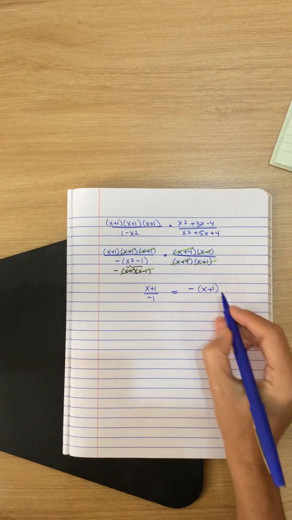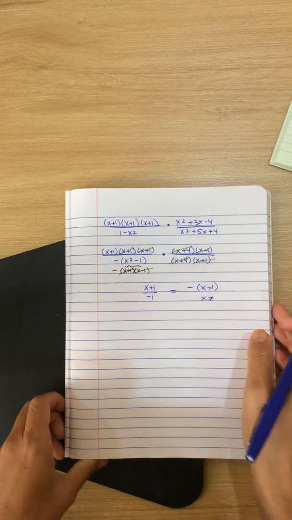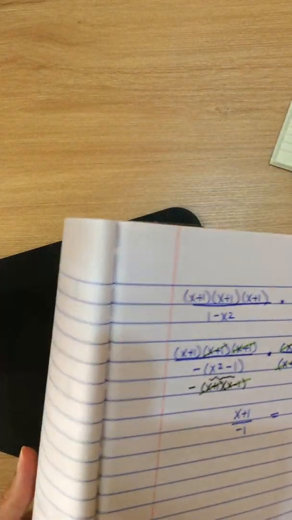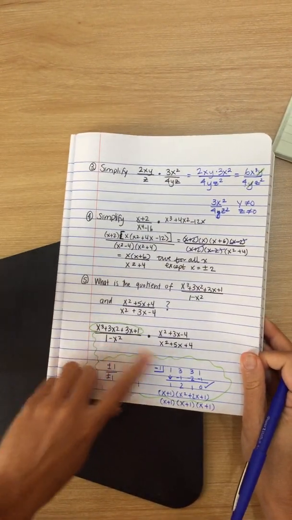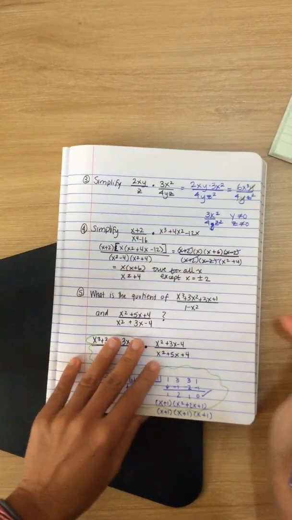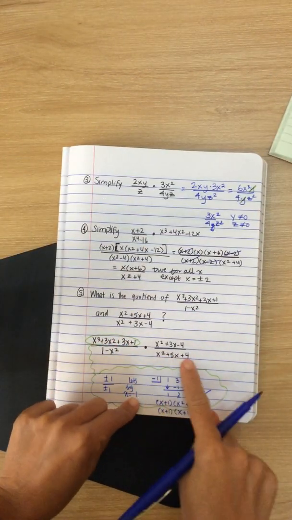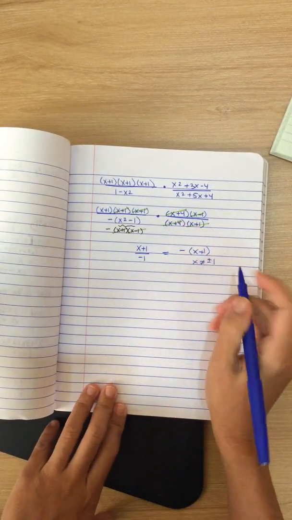And it's true for all x except where x cannot be. Let's go back and look at the domain. Right, so if I look here, x cannot be positive or negative 1. And then x cannot be whatever makes this 0 as well. So when I come over here and look, that's also still a minus 1 and also a minus 4.